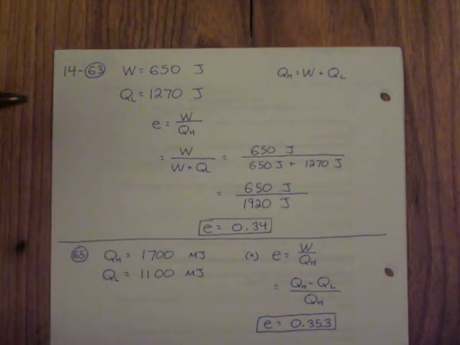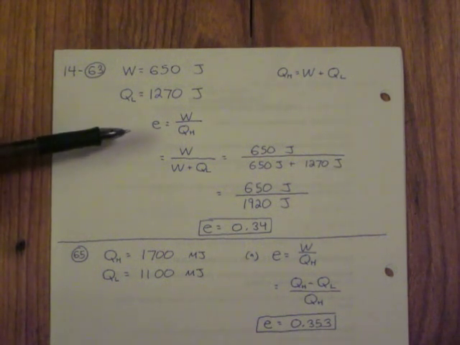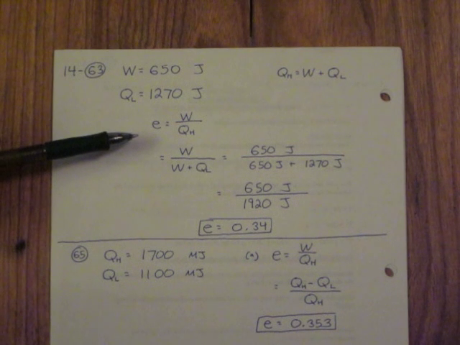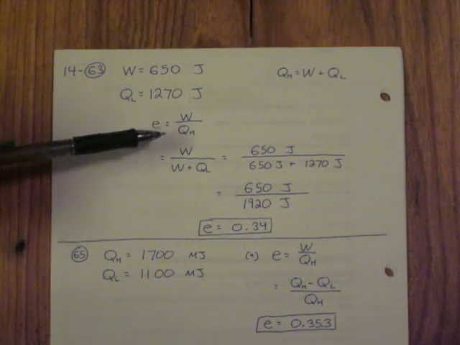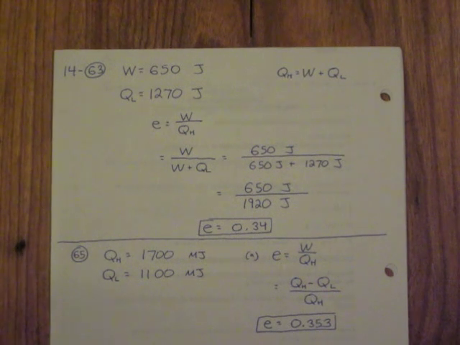So let's see, in this case we have efficiency just for a heat engine. Remember, efficiency, or for refrigerators, coefficient of performance. Whichever one of these you're dealing with, remember it's always the good thing that you wanted to get divided by the thing that's invested, the thing you pay for. So in the case of a heat engine, it's the work you're getting out of how much heat is drawn from the hot temperature reservoir.